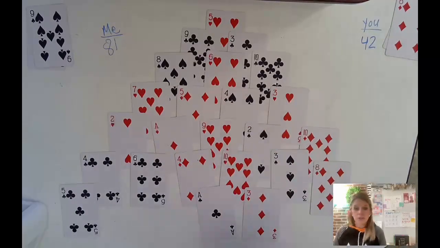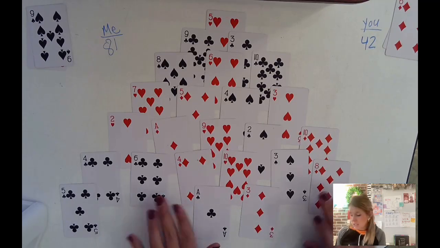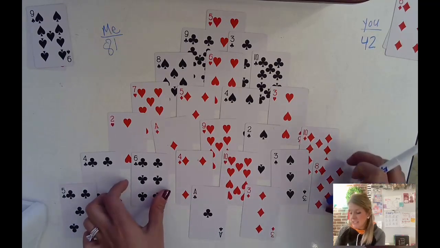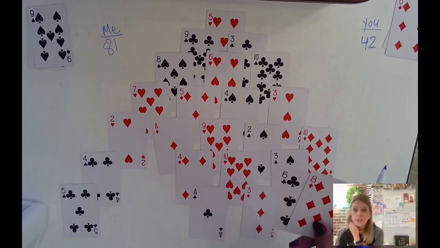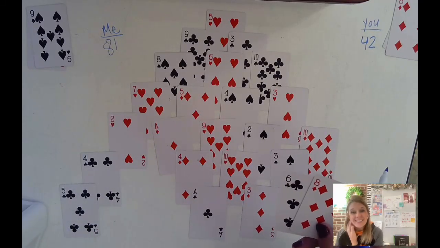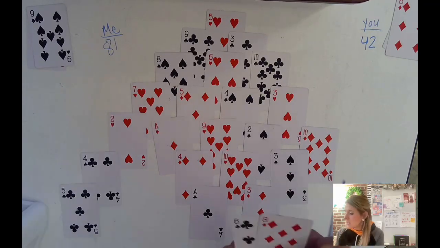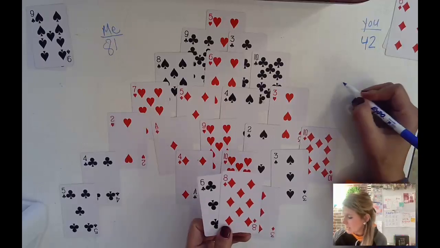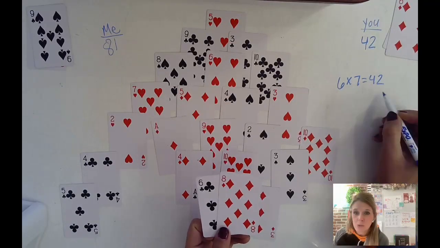Next, it's my turn. So now there are more cards exposed. This 8 is exposed, the 6 is exposed, there's a lot exposed. Now I might take 8 and 6 and say, 36. And you, as the adult or someone that's there to help, could say, well, let's think about this. We said that 6 times 7 was 42.